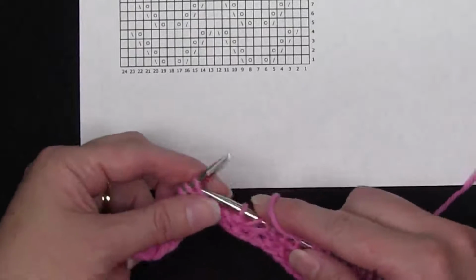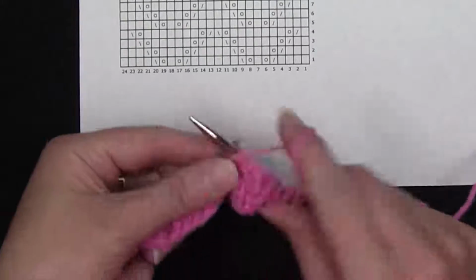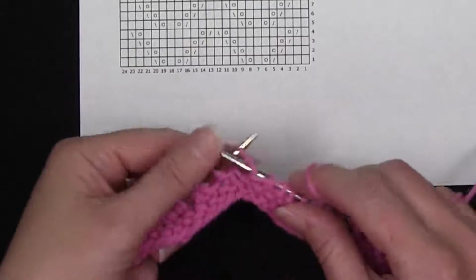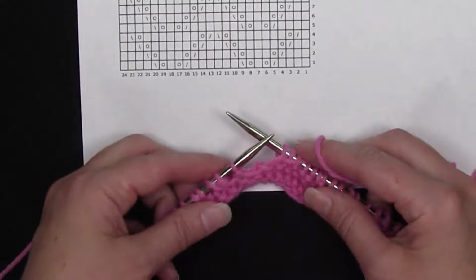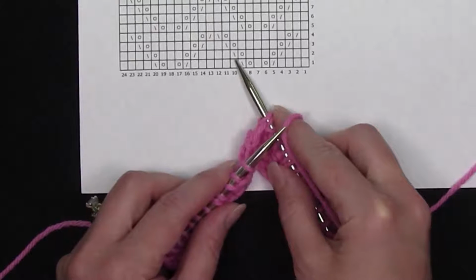Then I'm going to purl 6. I'm sorry, I'm purling 4. I'm on this row here. I'm going to purl 4, and then I have my left leaning decrease again.